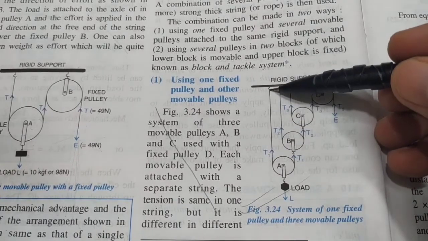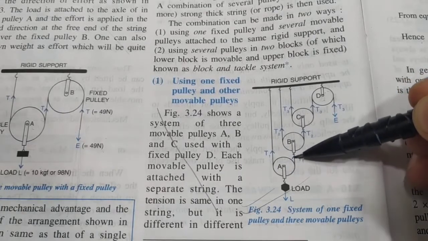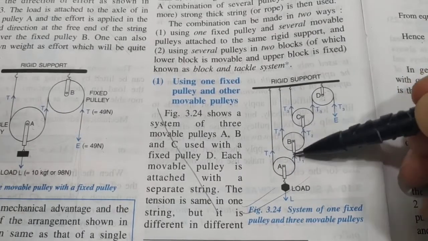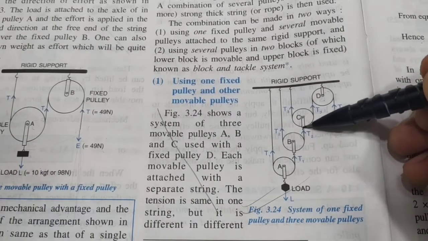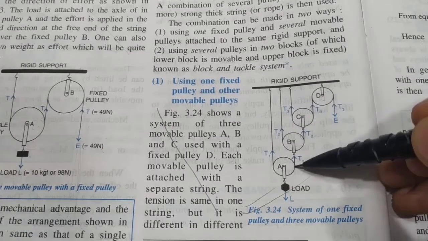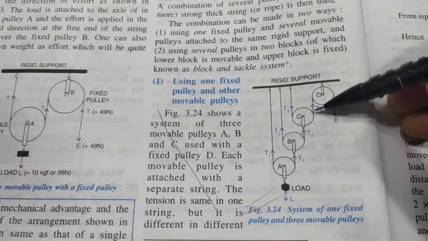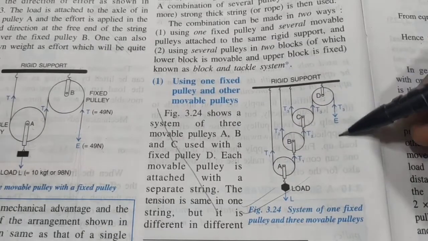See how this string passes through this groove and then it is attached to the pulley B right in the center along the axis. Similarly, this is attached to the pulley C right in the center. These strings should not be diagonal. Again, this is tangential to both the circles and it passes through the groove and comes down.